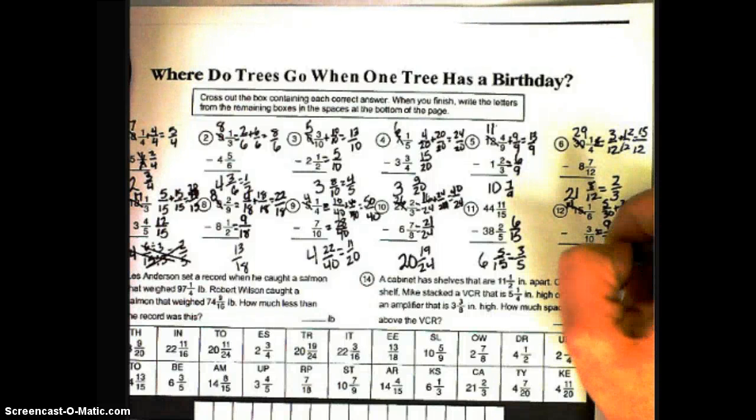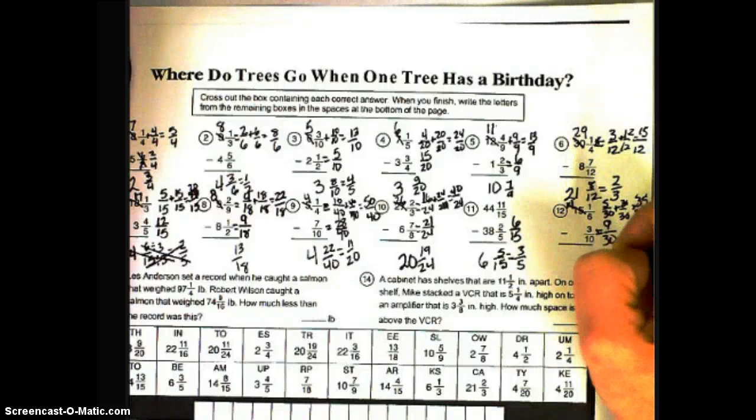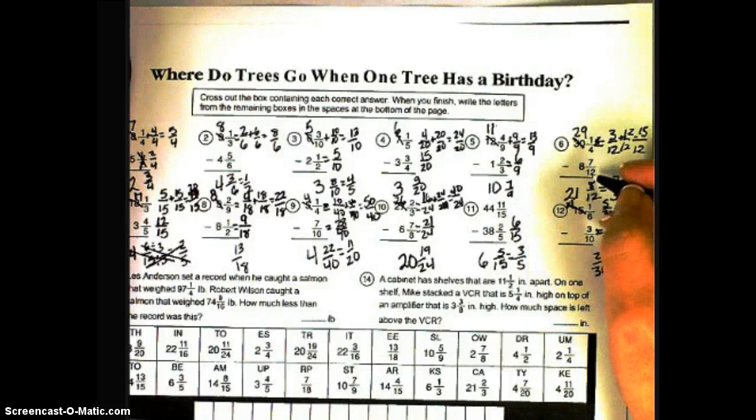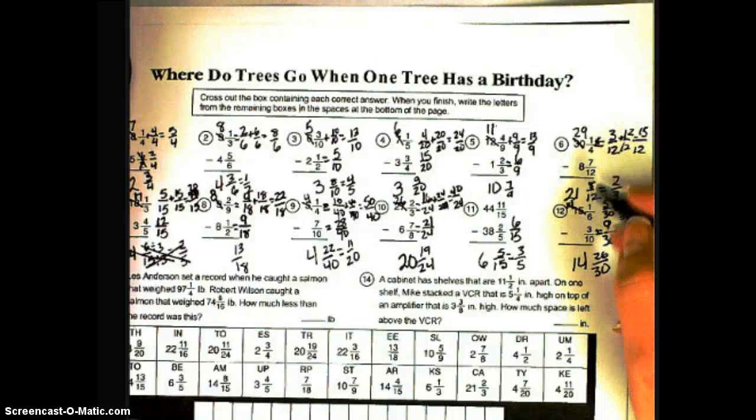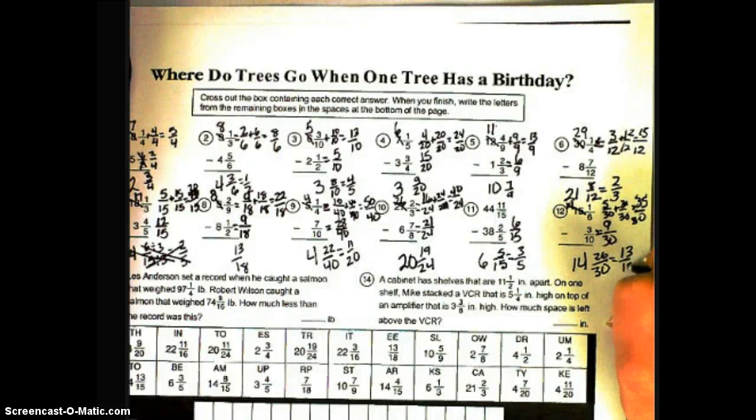Common denominator of 30. And then our whole number, we had 15. So we've got 14 and 26/30ths, which can be reduced if you divide them both by 2 to 13/15.